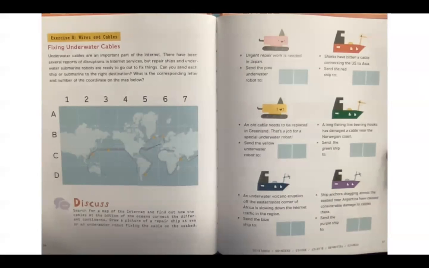Pause now if you don't want to hear the answers. Pink equals C2, yellow equals B5, blue equals C7, red equals C3, green equals B6, purple equals D5.